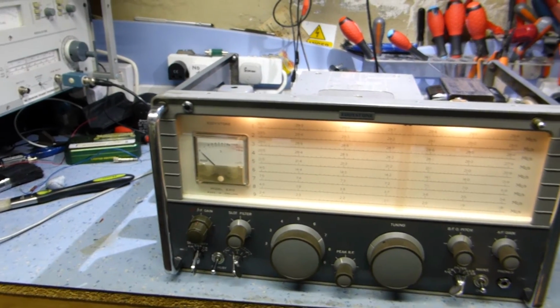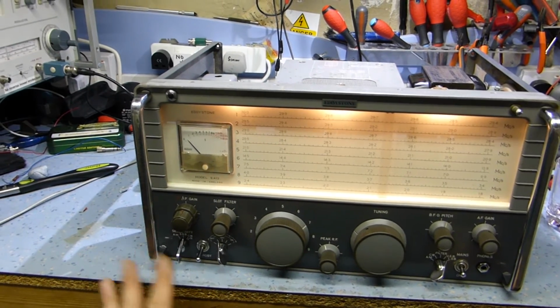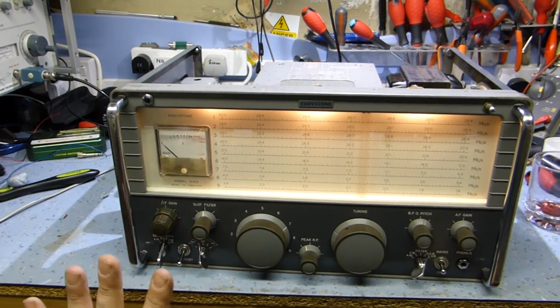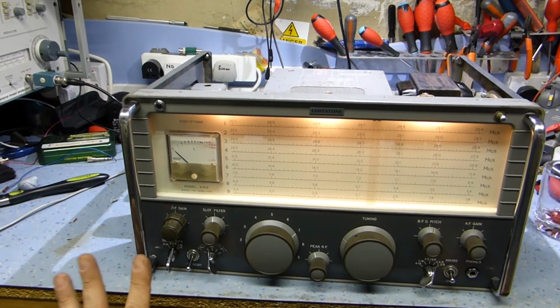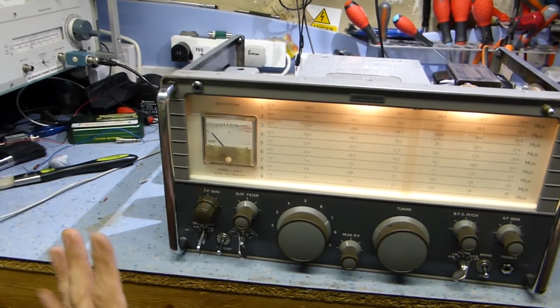Through some sideband reception on the amateur bands now, and I'll give you a demonstration of all the controls. I'll go through and tell you what I'm doing between communications, and I hope you'll find this interesting.